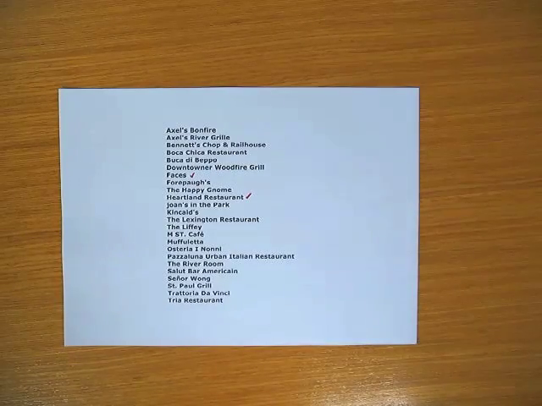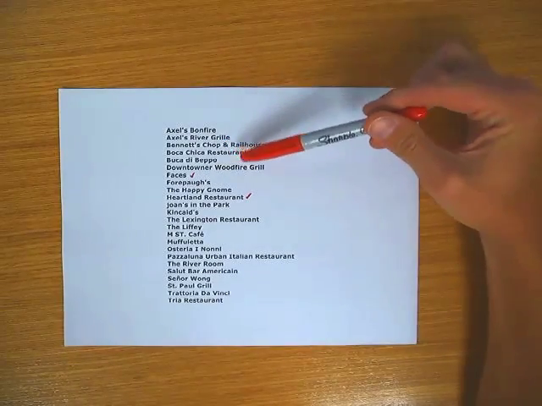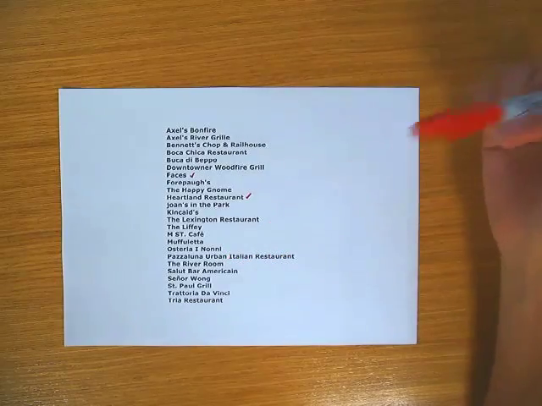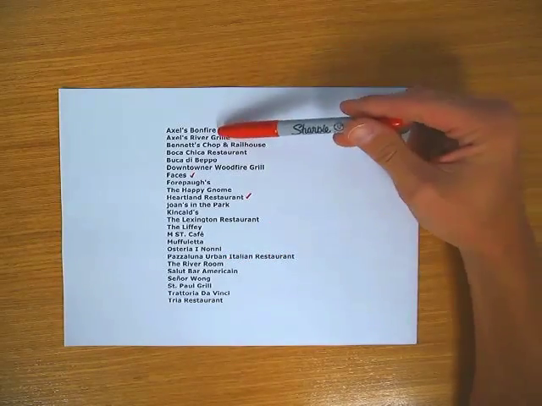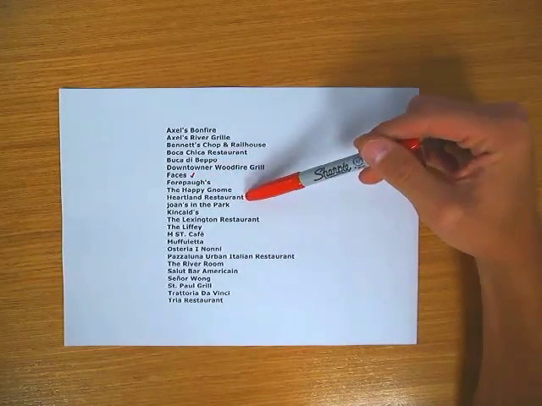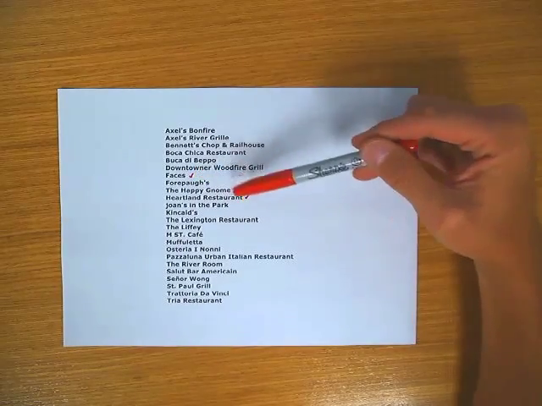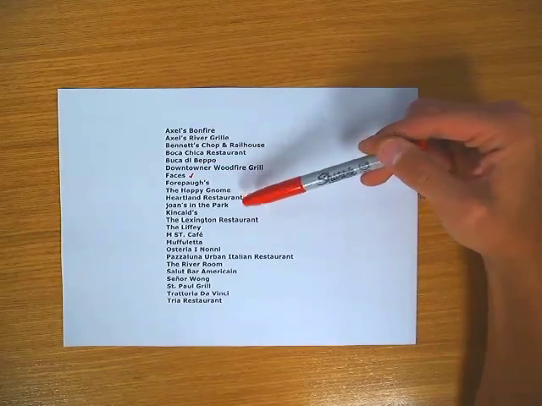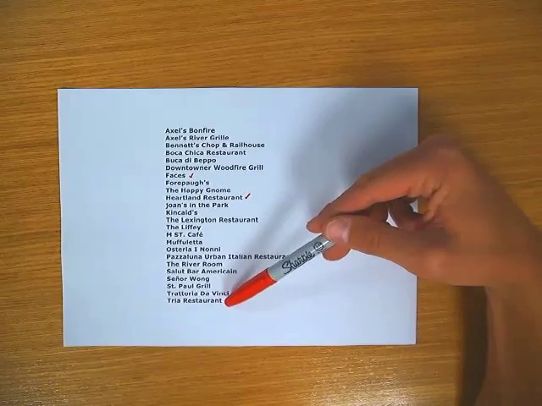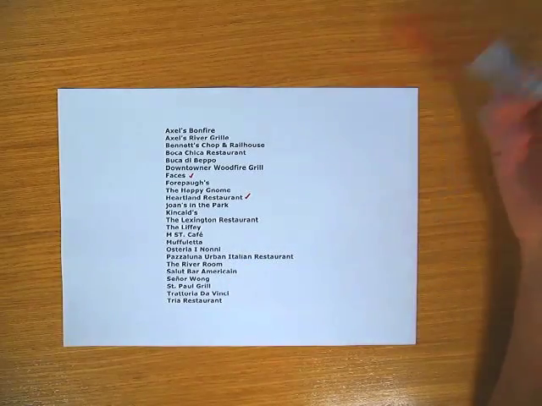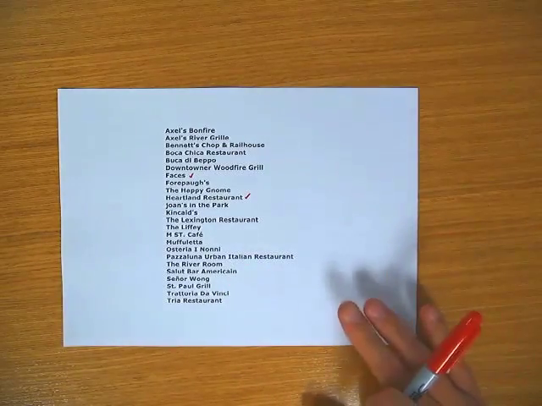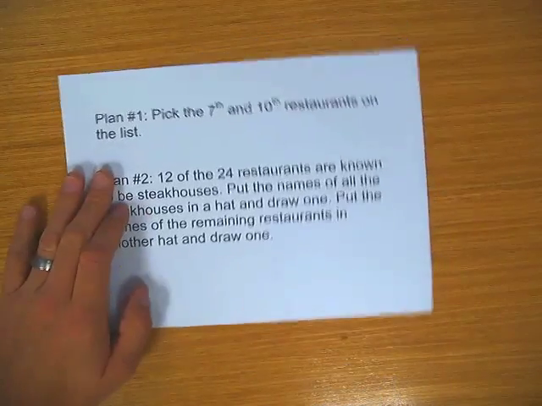Well, first of all, does every restaurant have an equal chance of being selected? And really, technically, no. Only Faces and Heartland had a chance of being selected. So those two had a 100% probability of being selected, where the rest of them had a 0% chance of being selected. So that's certainly not a simple random sample. So that would not be a good probability sampling plan.